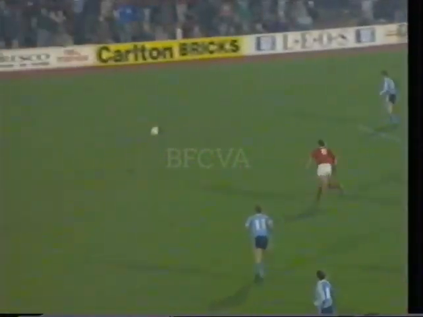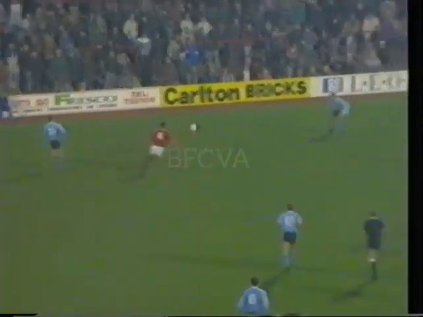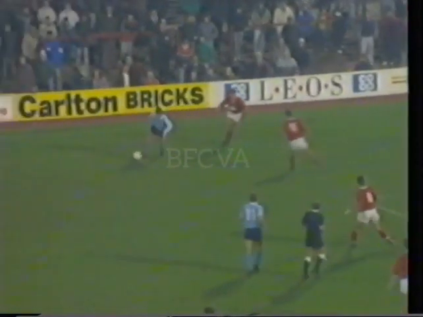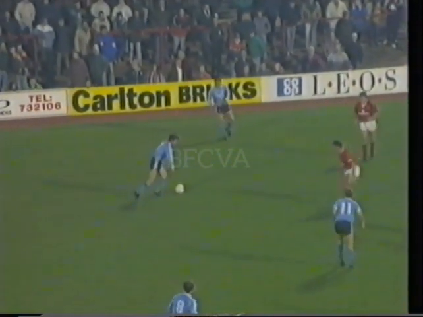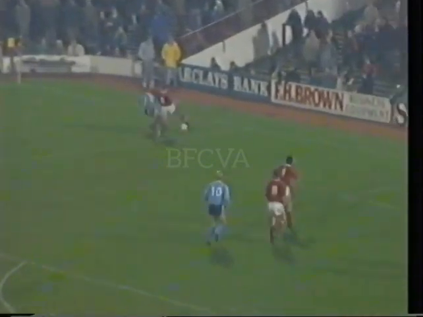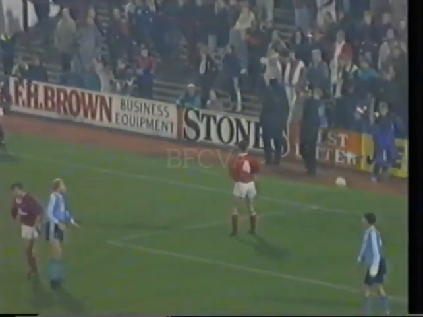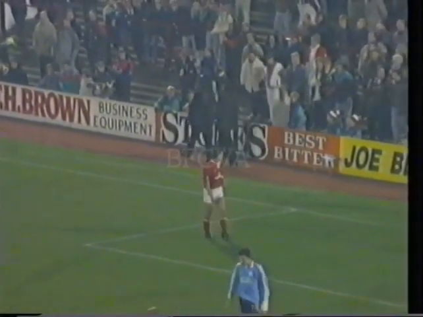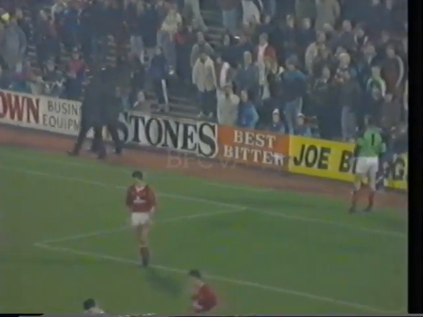Ripley, cross comes in. Robinson heads clear. But that'll fall to Phillips, who finds Slavin. Slavin turns inside. Turns again to Phillips. Barnsley appealing for offside. And Hendry can do no more, though, than guide it for a goal kick to Barnsley.